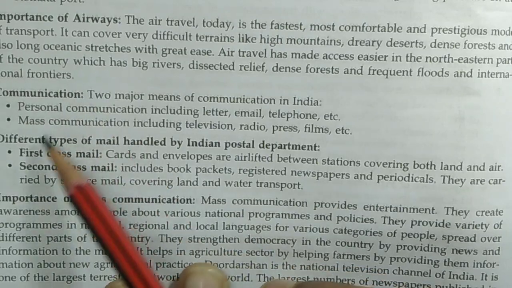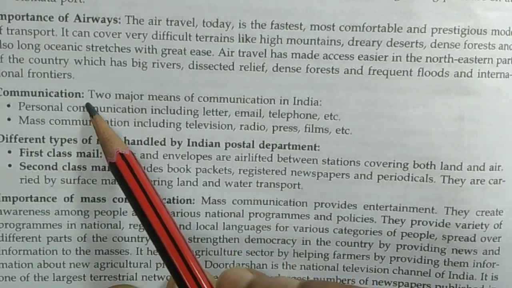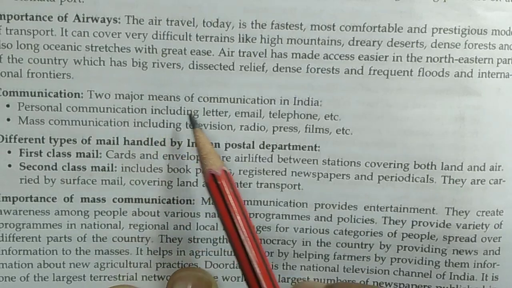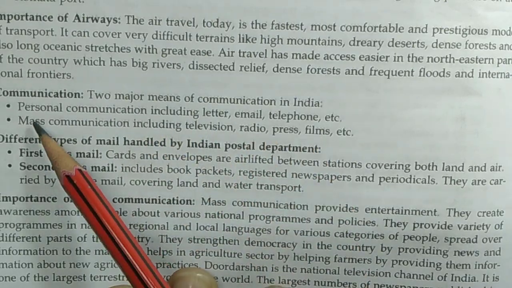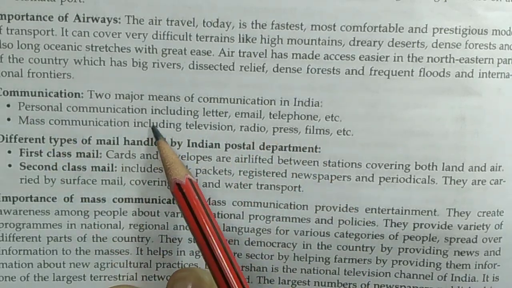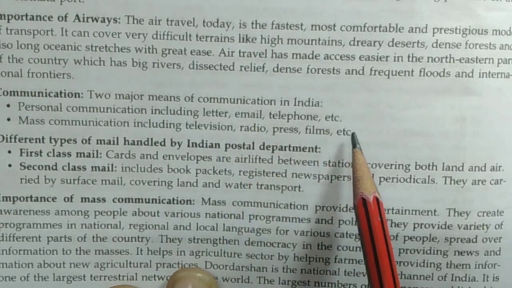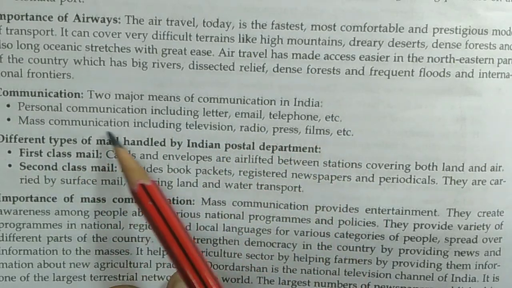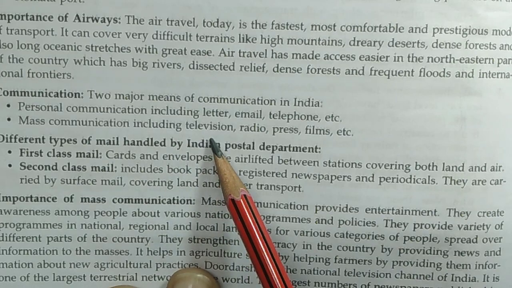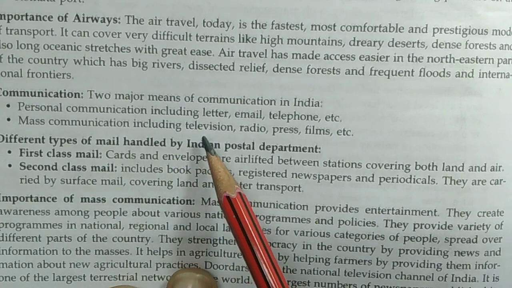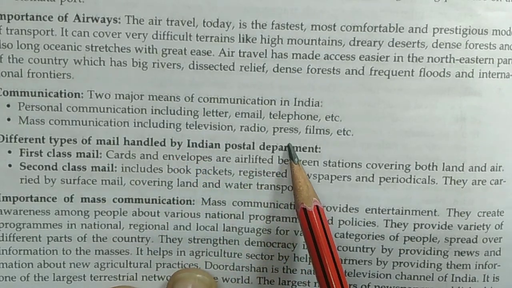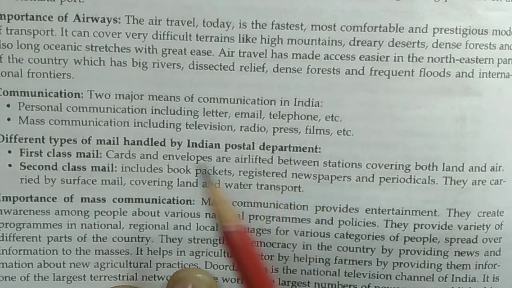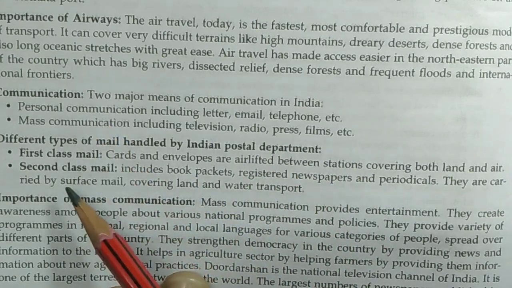So we have done this now. Next is communication. Two major means of communication in India. Number one is personal communication, including letter, email, telephone, etc. And now mass communication, including television, radio, press, film, etc. So these are in communication, so you need to be aware of that.